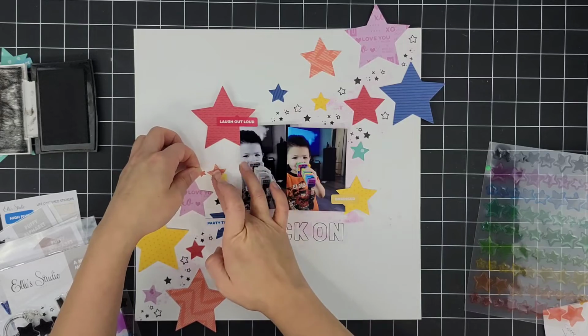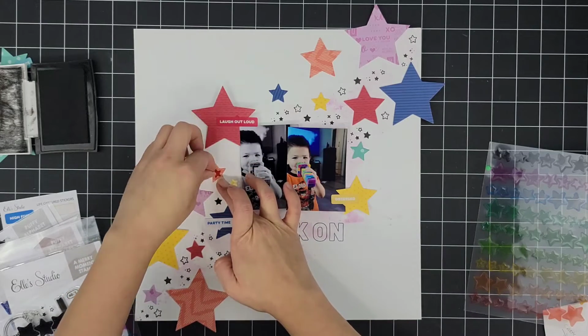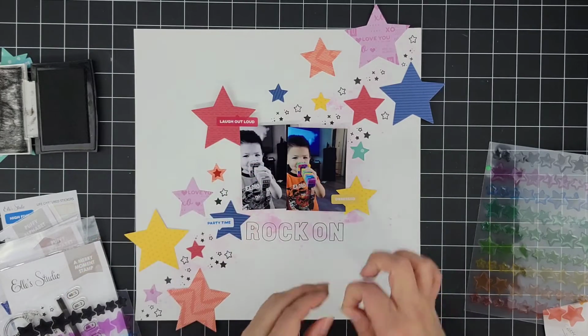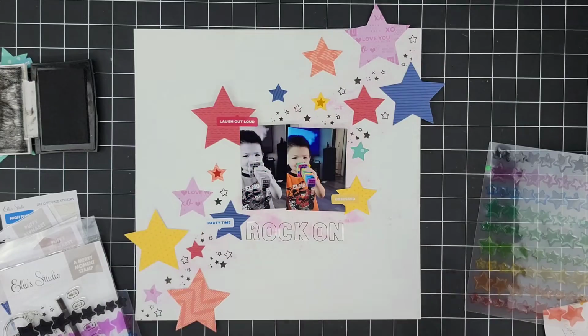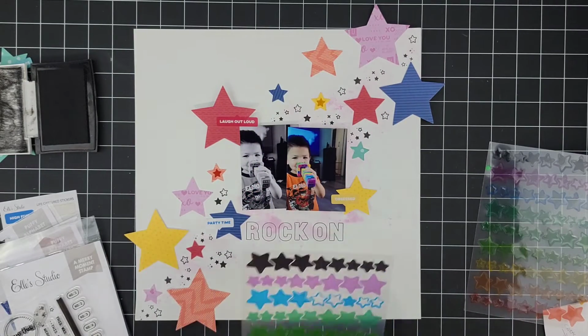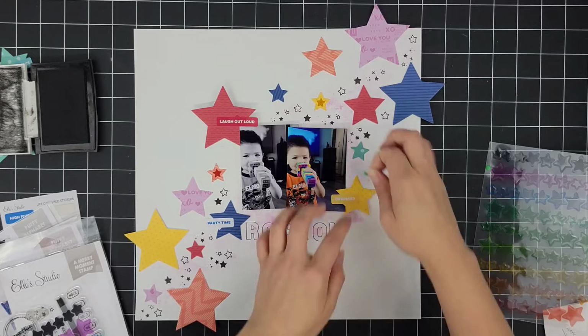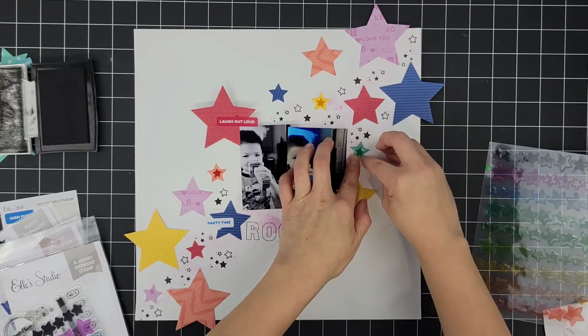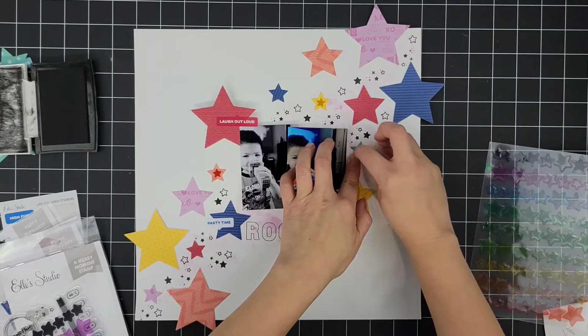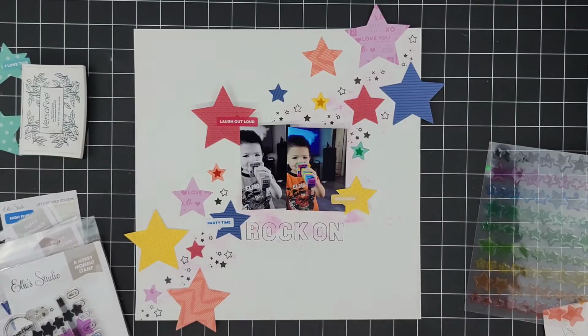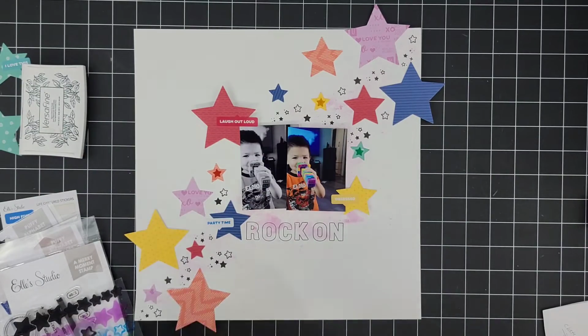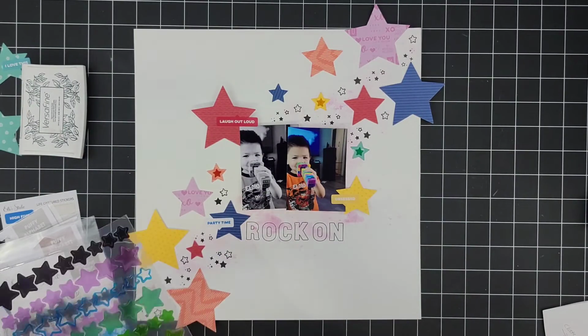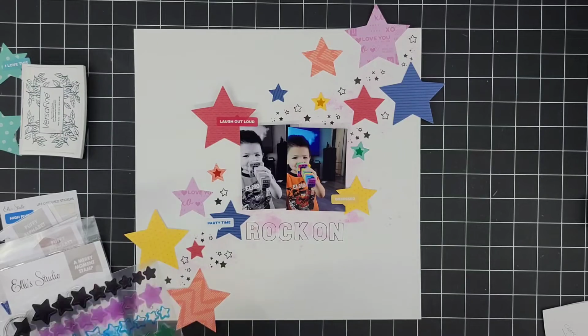Alright, now I'm going to be placing some of these acetate stars onto the smallest star there with the coordinating color. They just look a little darker given that they're the acetate, a different style, and I love the way those look so much. I think I could do an entire spread just with those little stars with the acetate on top. They just look so cute.